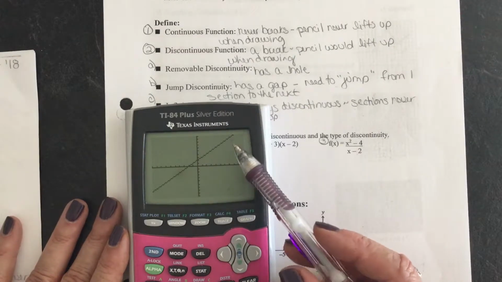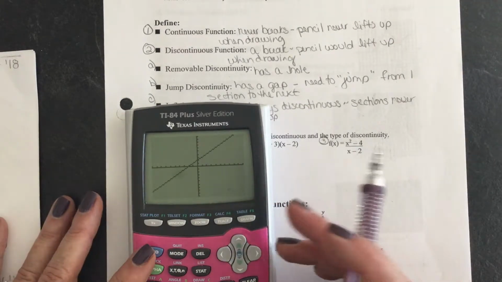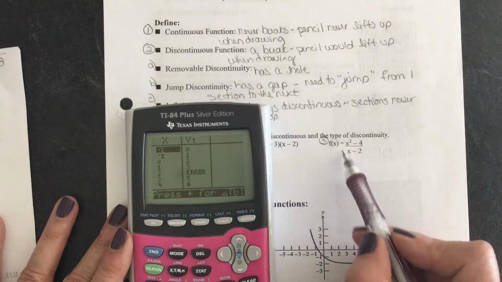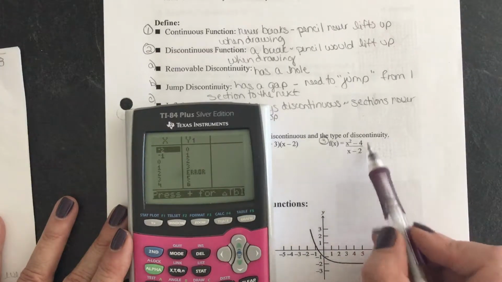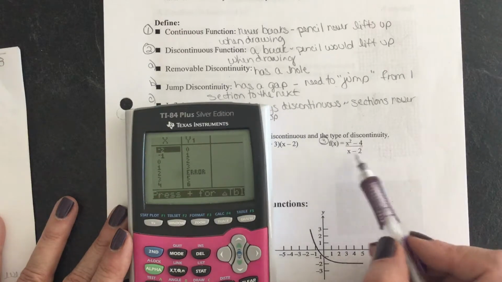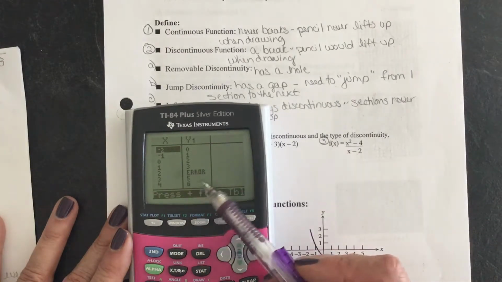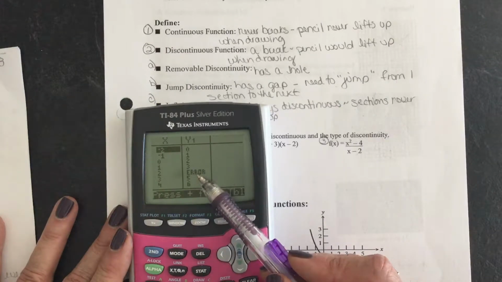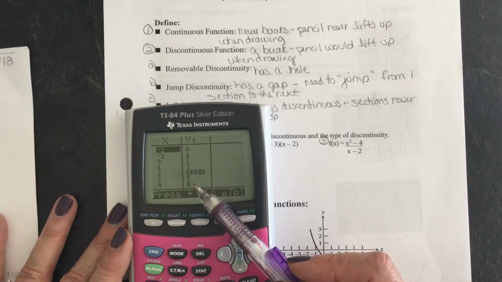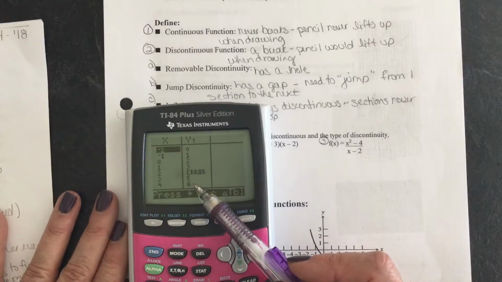I would agree with that, but we always want to double check when this does not look like a linear function, the original one that I plugged in. That should raise some suspicion in the graph. When I go to my table, I see that I do have an error. Well, a continuous function does not show any error in the table. Therefore, let's evaluate this a little bit closer to see what kind of function we actually have.